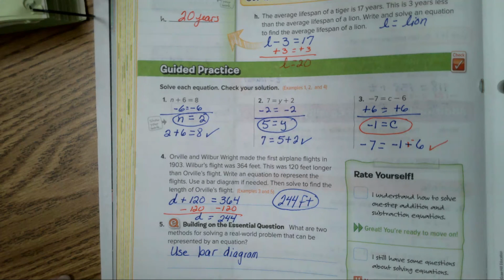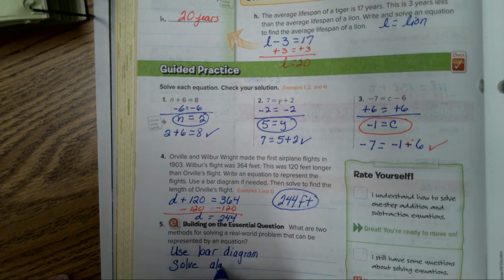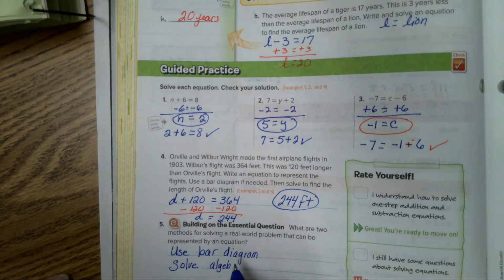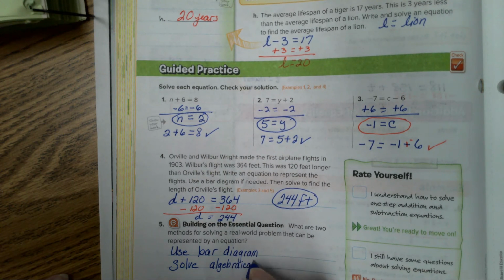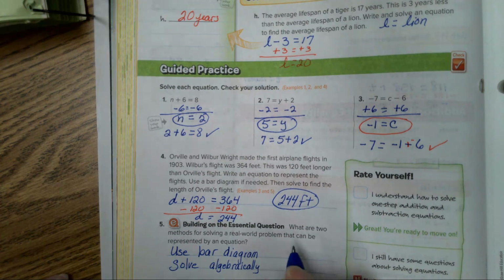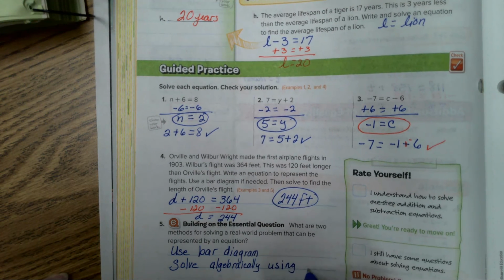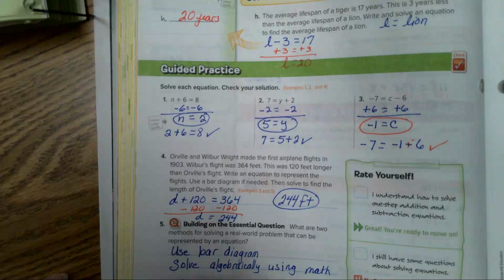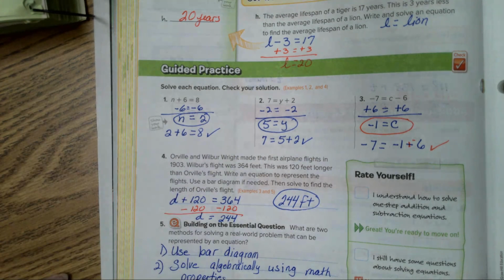Let's see, another method would be to solve it algebraically, using math properties. So those are two different ways.